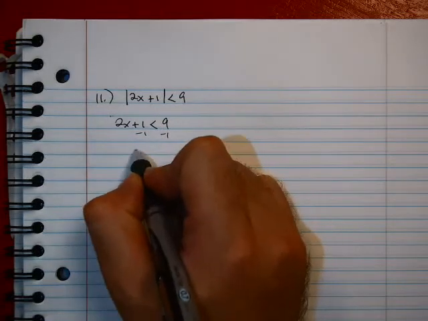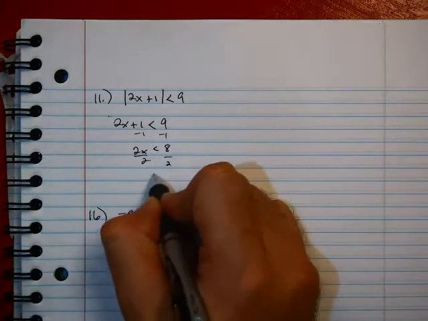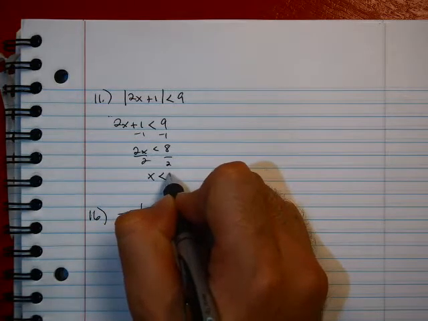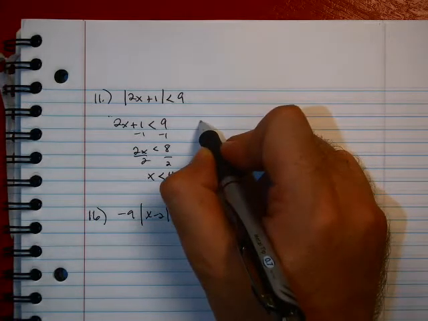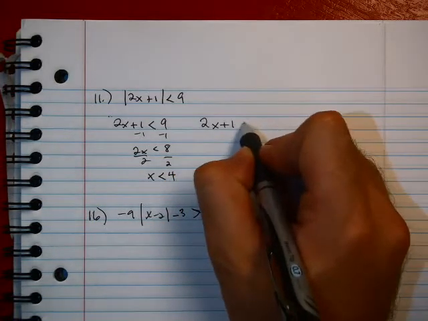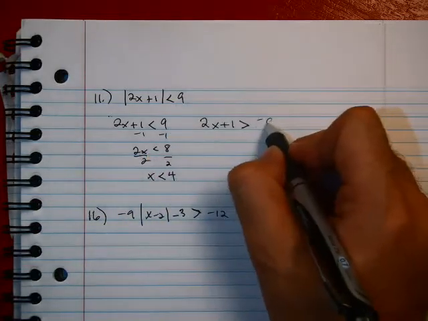I'm going to subtract 1 from both sides. I get 8, and I divide by 2, so I get as one part of my answer x is less than 4. Now the other option, the other inequality you have to solve is by flipping that greater sign so it's greater than and making that 9 negative.